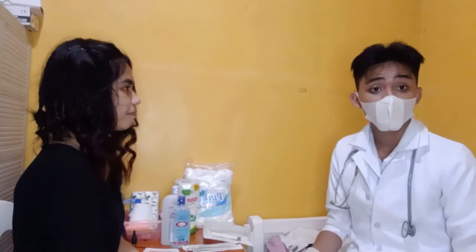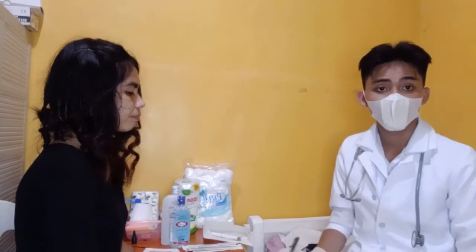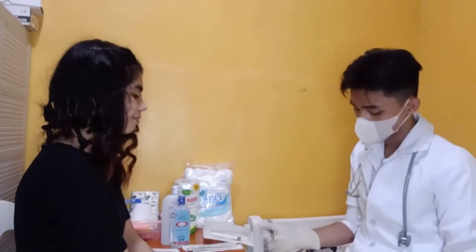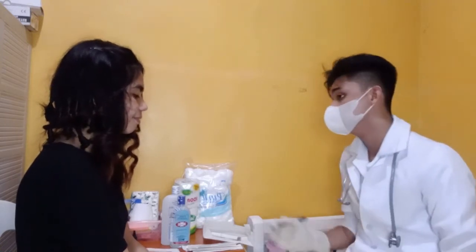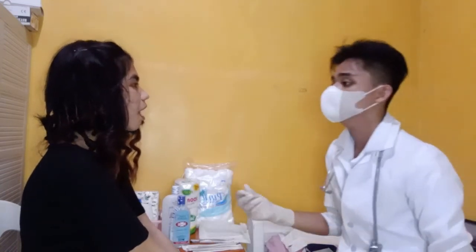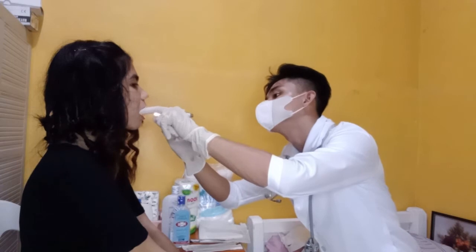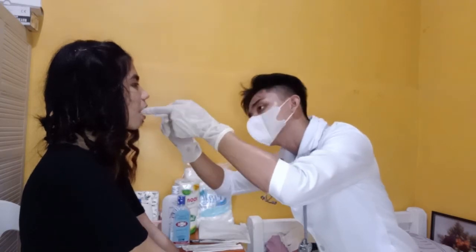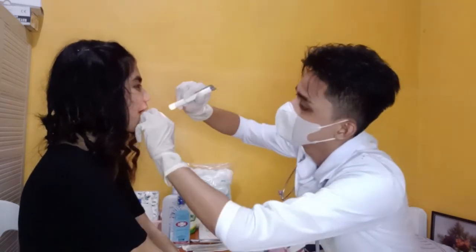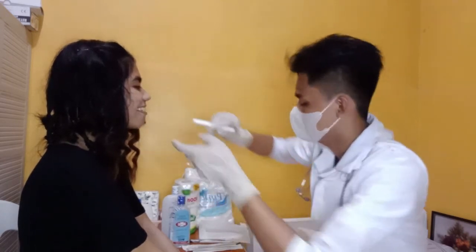So now we are going to palpate and inspect the teeth for the number, the position, and of course the condition, and lastly the color of the teeth. So ma'am, I'm going to touch your teeth. Is it okay with you to check the position and condition of your teeth, ma'am? Sure. So ma'am, I'm going to start. Can you open your mouth again, ma'am? I'm going to touch your teeth, ma'am. Upper. Other side. Upper. Okay.